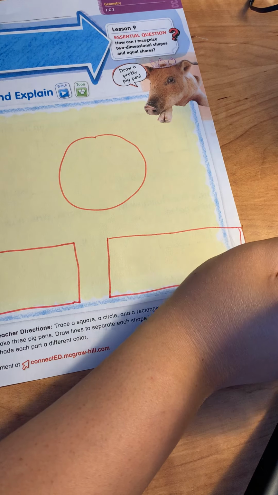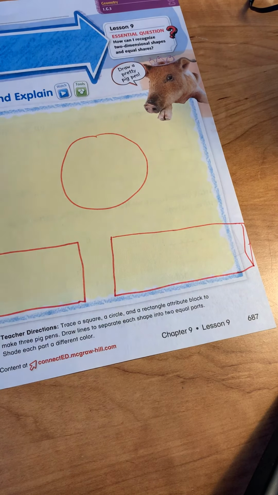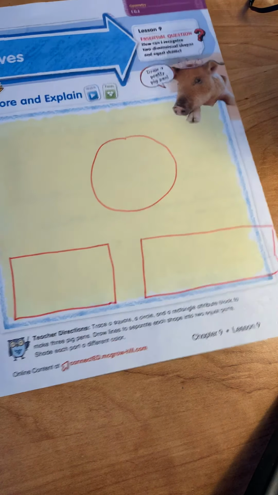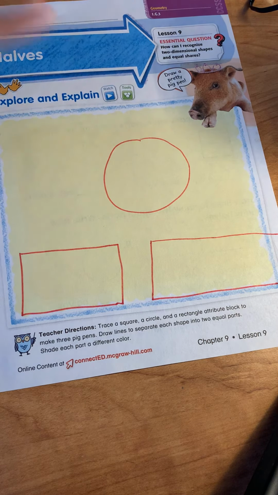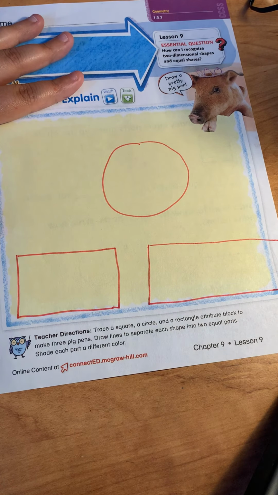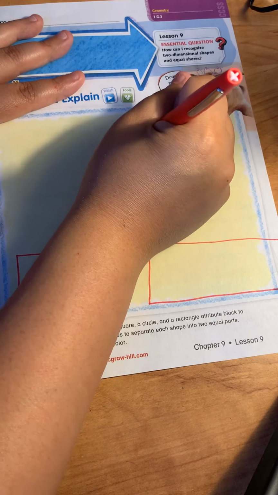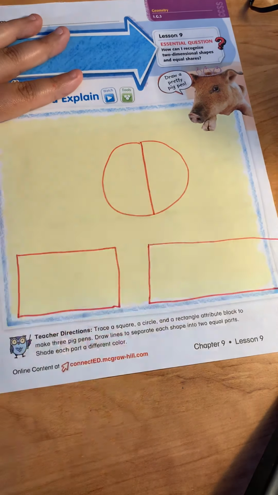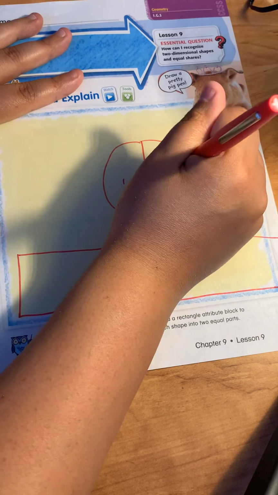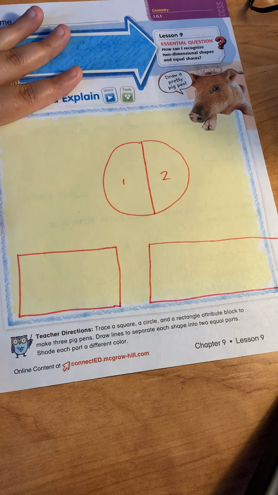All right, so now that we have the 3 shapes that they wanted us to draw, right? We have a circle, a square, and a rectangle. They want us to divide each shape into 2 equal parts. So let's look at the circle first. To divide it into 2 equal parts, I'm going to have to draw one straight line down the center. And now we have this divided into 2 equal parts.